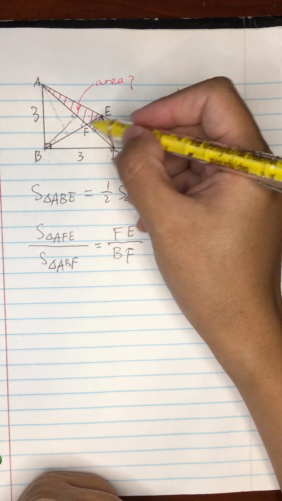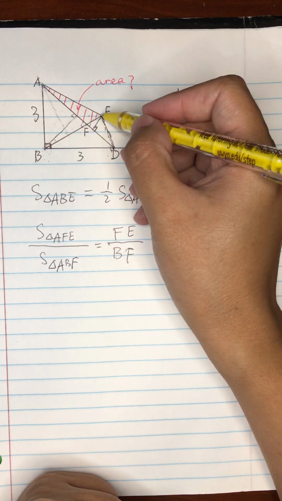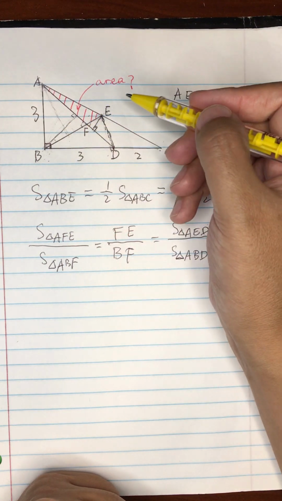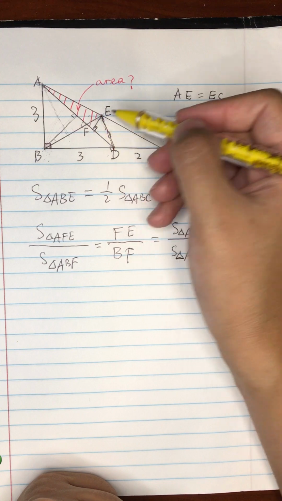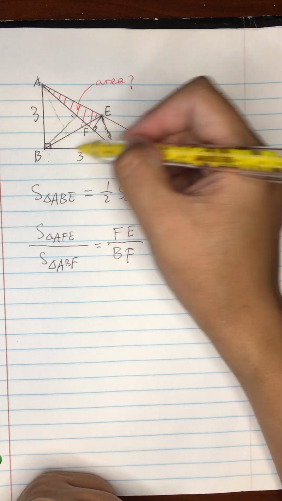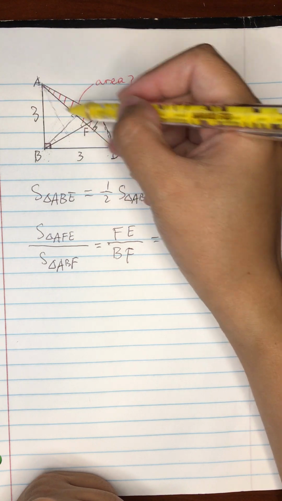So that's why the ratio of these two heights is going to be the same as the ratio of FE over BF. And the ratio of the two heights is going to be the same as the ratio of these two areas, ADE and ABD, because they share a common base.